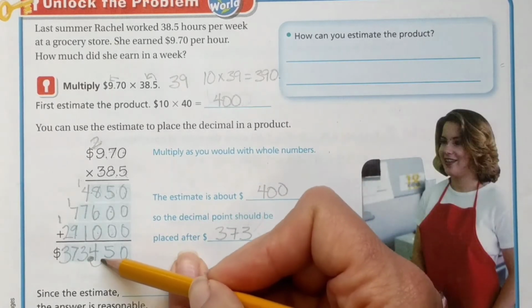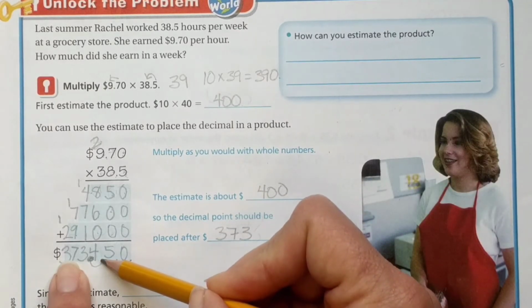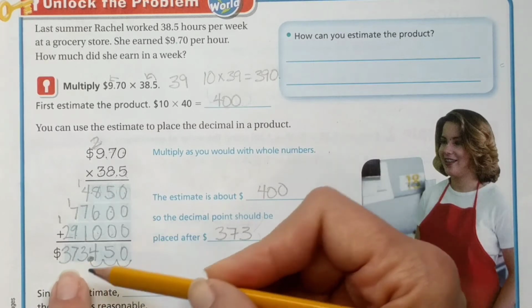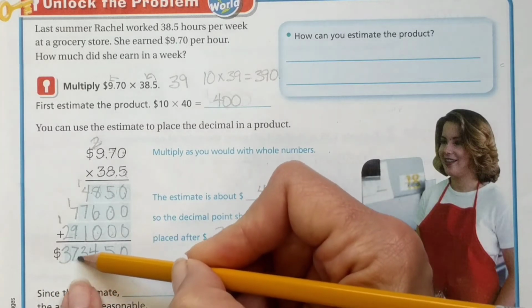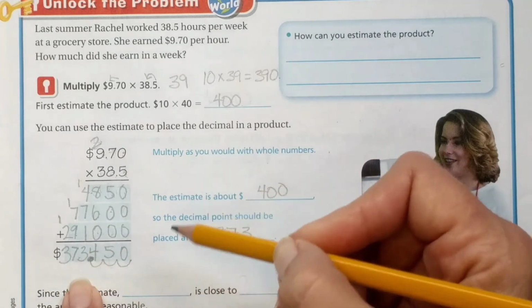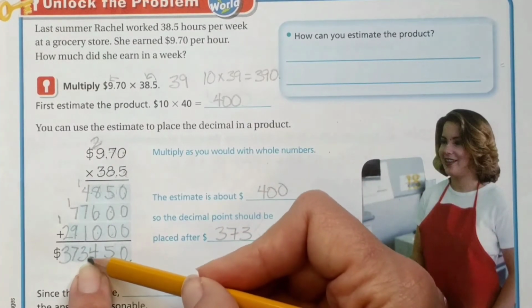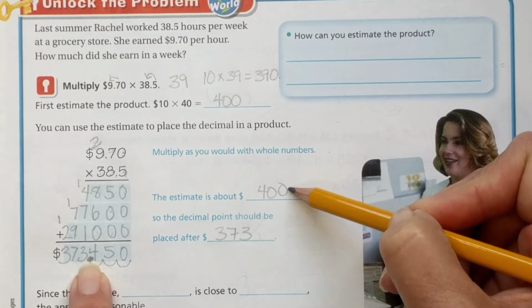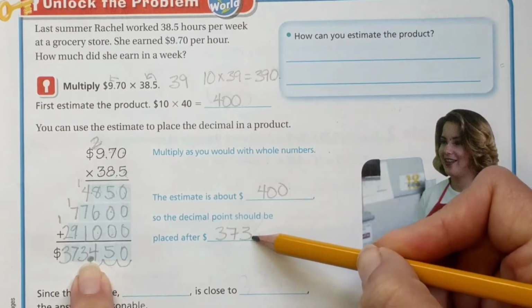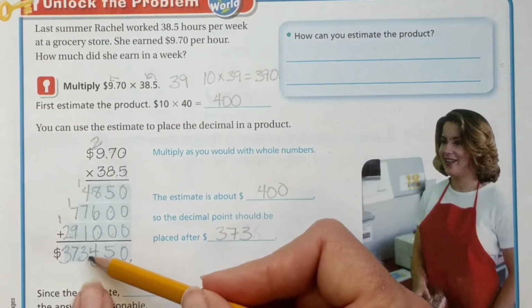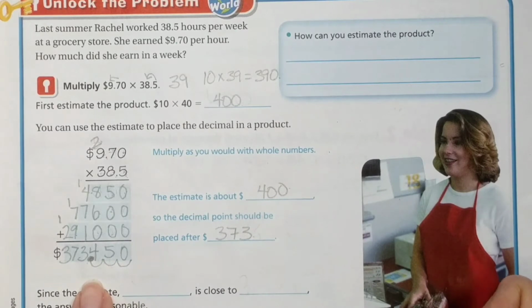See, if I put the decimal back here, that would be $3,000, not $300. And if I put the decimal up here, that's only $37. So the decimal, by logic, should be here based on our estimate. It should be close to 400. So the decimal should go behind that 3 right there.